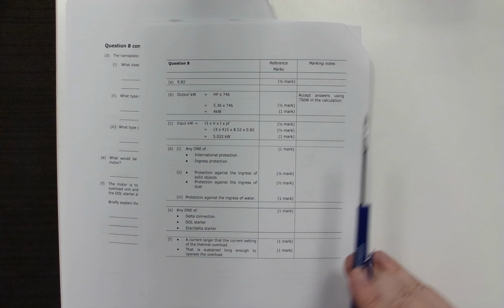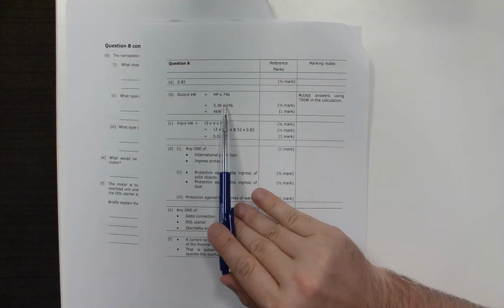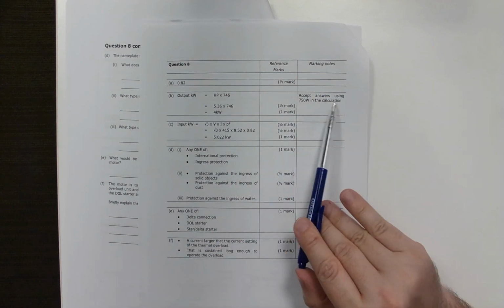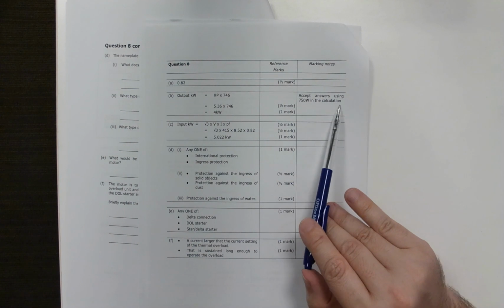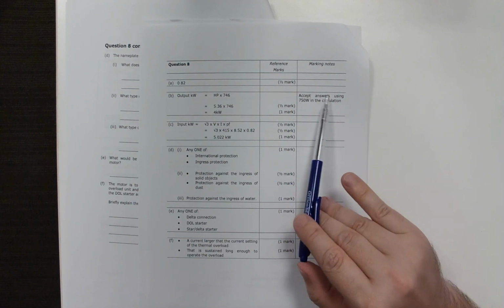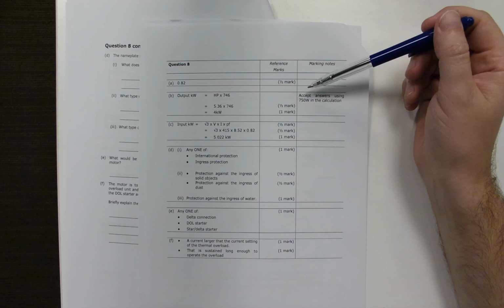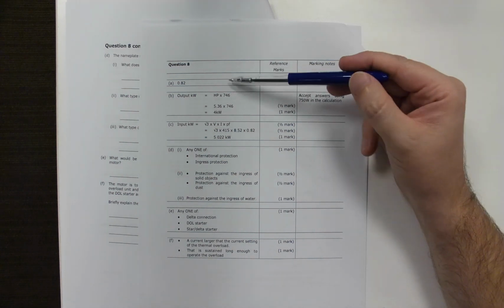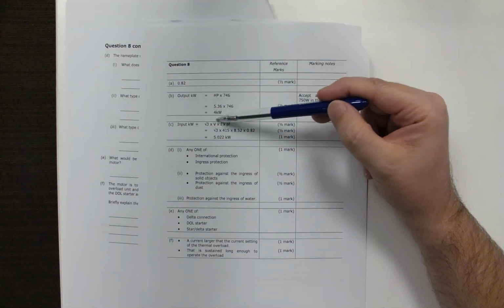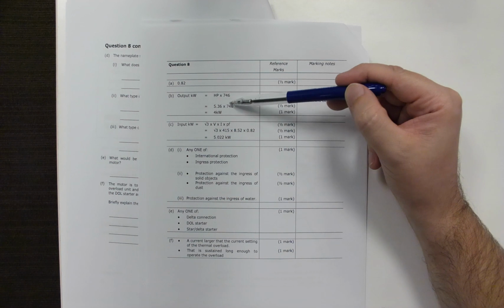One thing I should point out with the kilowatt horsepower one is they did say accept answers using 750 watts in the calculation. Even if it's in the calculation, because you're rounding to 4 kilowatts, that extra 4 watts is irrelevant.